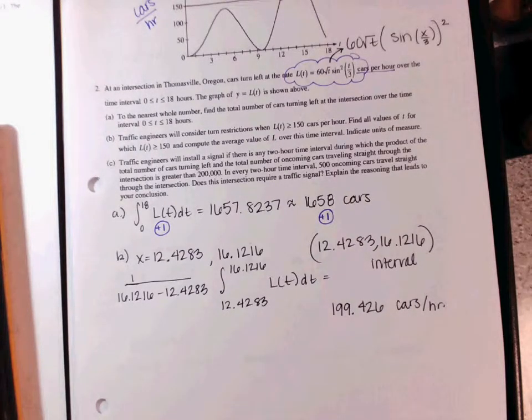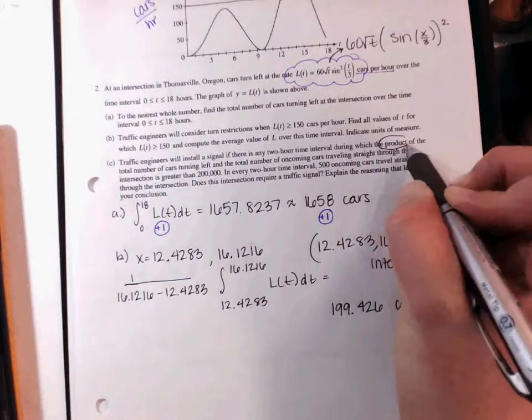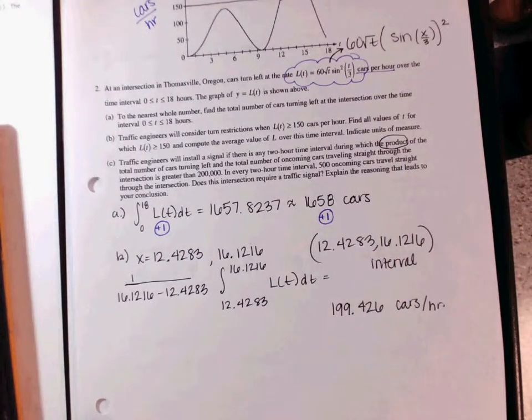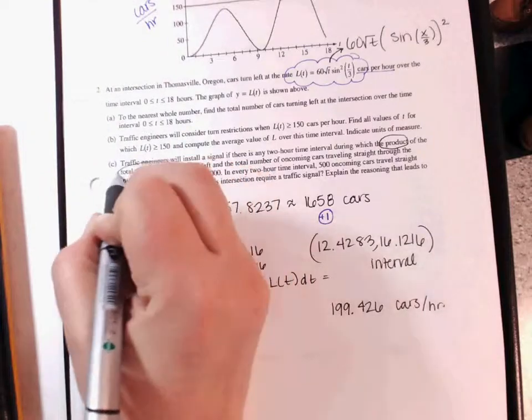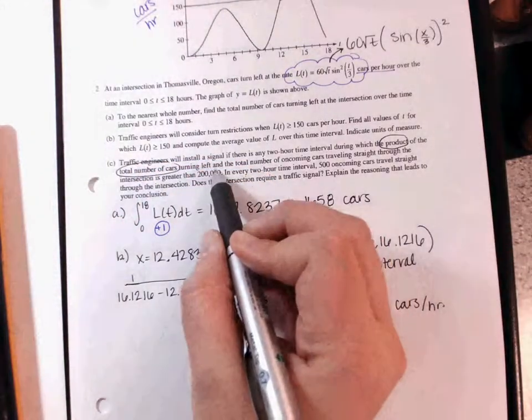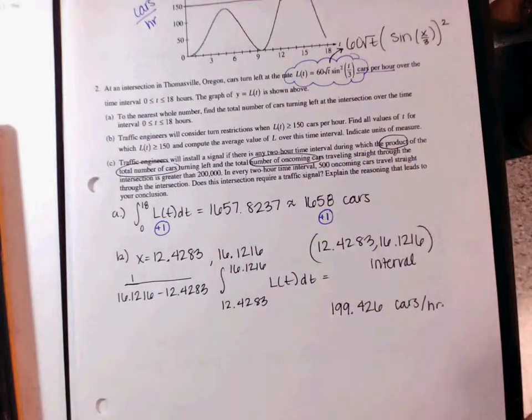Okay, then the last part says traffic engineers will install a signal if there's any 2-hour period where the product of the number of cars turning left and the total number of oncoming cars straight through the intersection is greater than 2,000. Then it says 500 oncoming cars travel through the intersection. Does it require a traffic signal? Okay, so I want you to try to write this thing right here. I want the product. What am I doing? Multiplying, right? What two things? The total number of cars. That's an integral. And what? The total number of oncoming. And it tells me how many are oncoming. How many is it? 500.